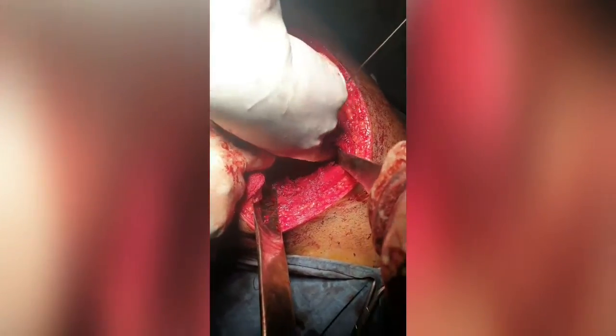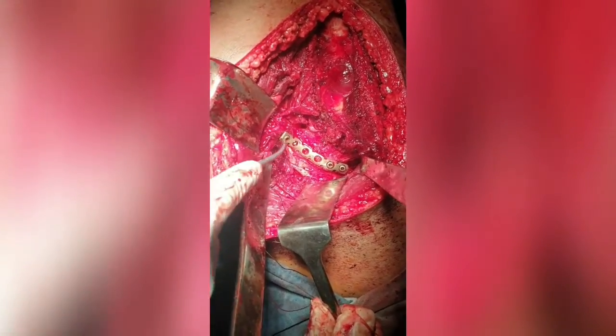So we have already reduced the posterior wall provisionally. See, we have reduced it with a K-wire and a screw. Now we'll give a reconstruction plate after bending. So this is the final construct.